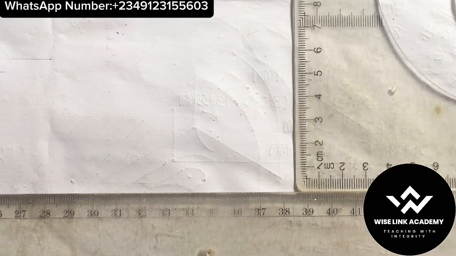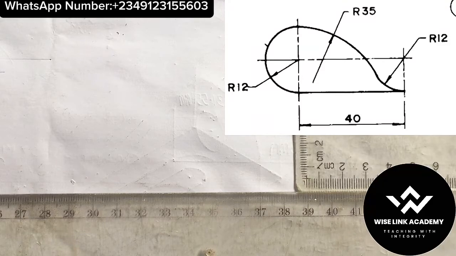For this class, we try to produce a problem under the principle of tangency. As you can see, the problem is at the right hand side of the screen. So we present this figure using the concept of the principle of tangency.